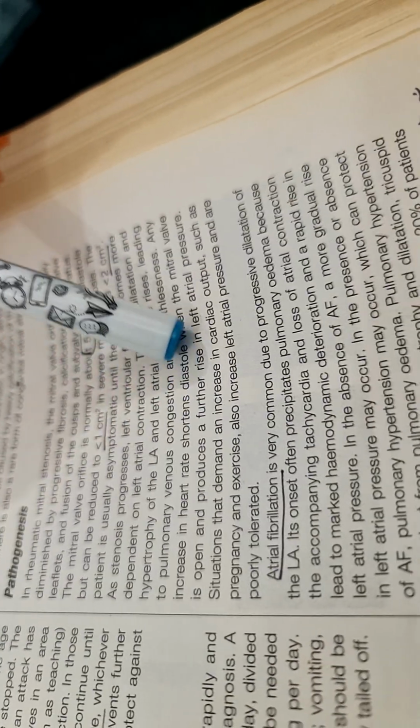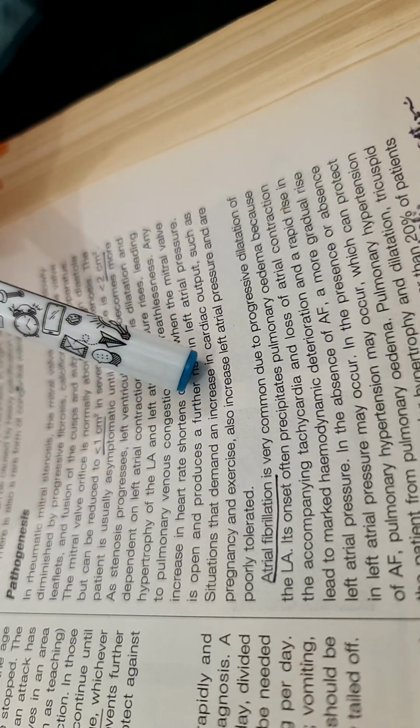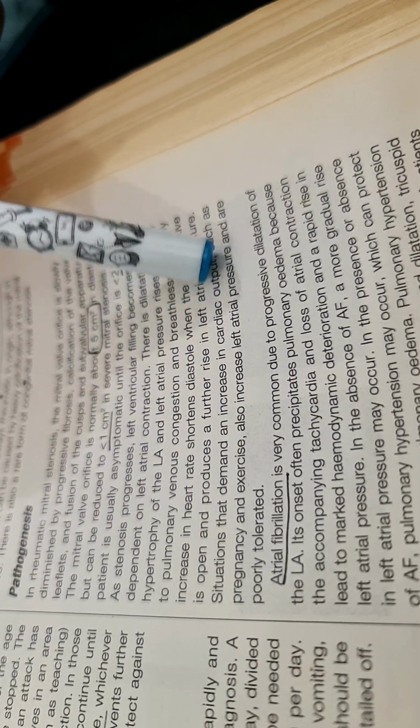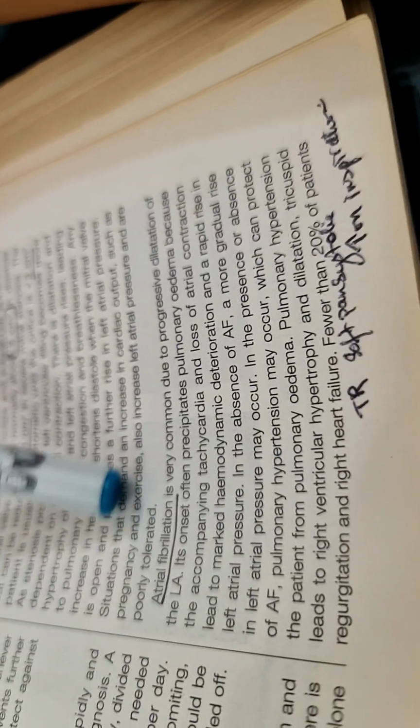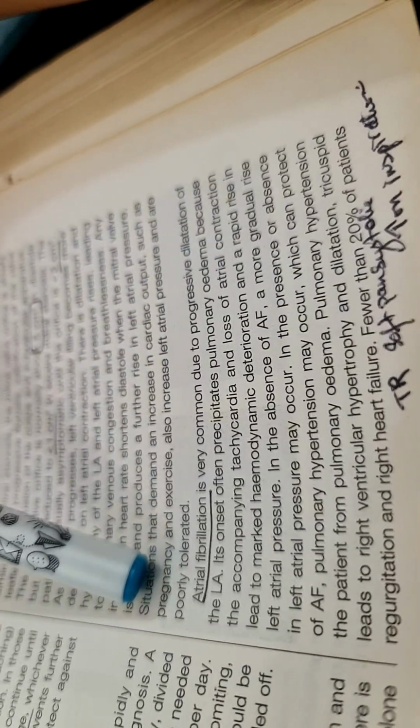Situations that demand an increase in cardiac output, such as pregnancy, exercise, also increase left atrial pressure and are poorly tolerated. Okay, and then we have atrial fibrillation. It is very common due to progressive dilatation of LA.